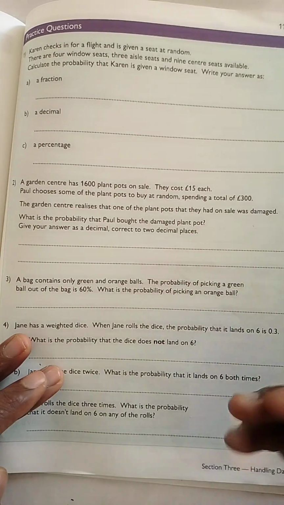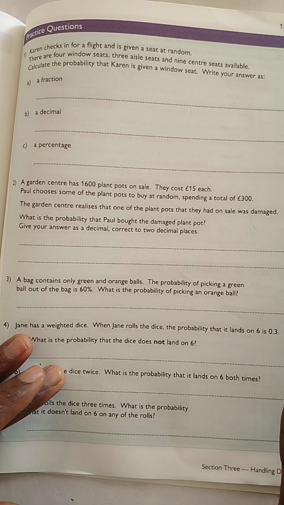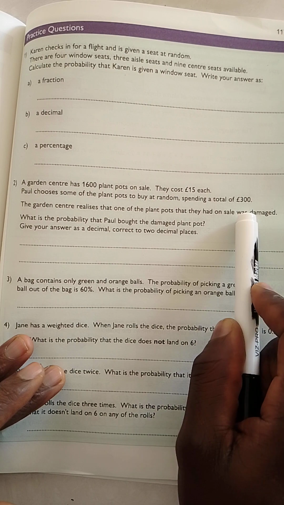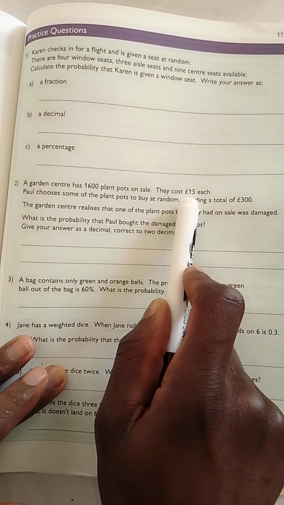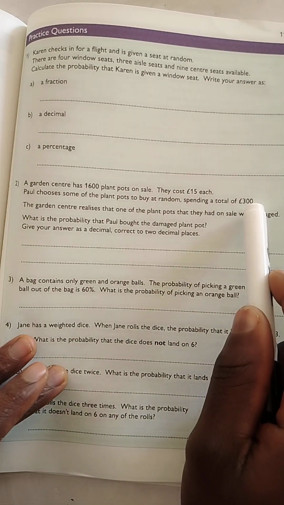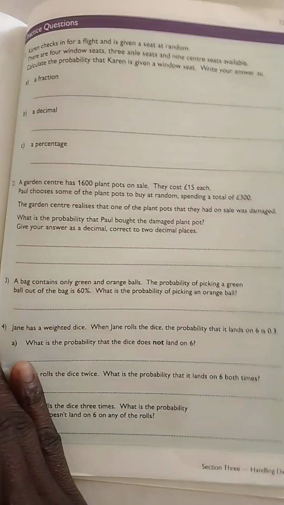What are the choices available for Paul? He has bought plant pots that cost him £300, and each of them costs £15. So for us to know how many pots he bought, we just divide this by that. So it becomes very easy again.